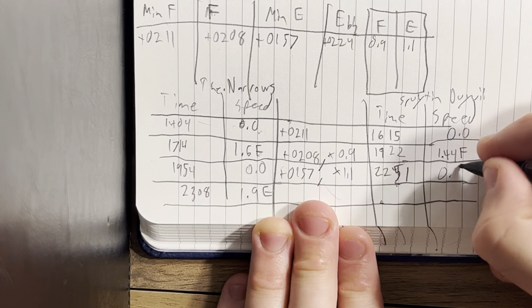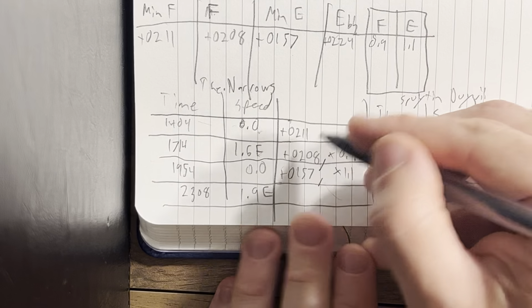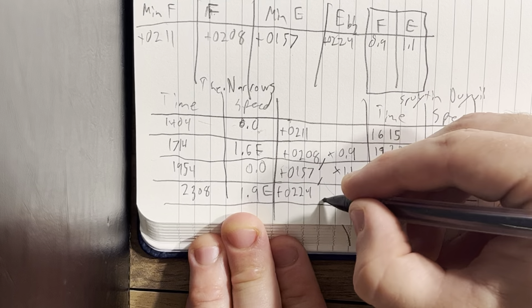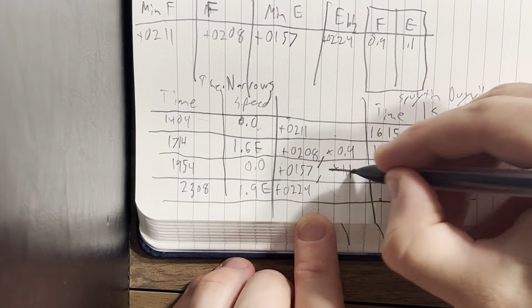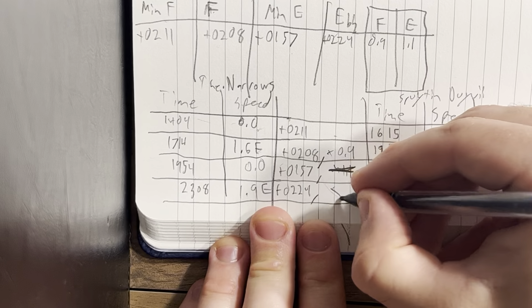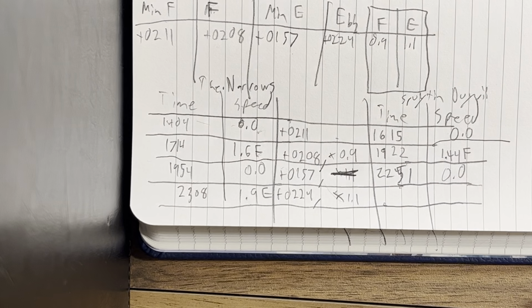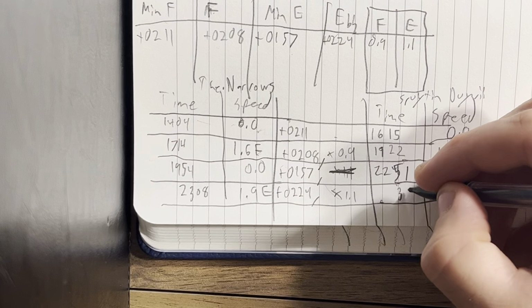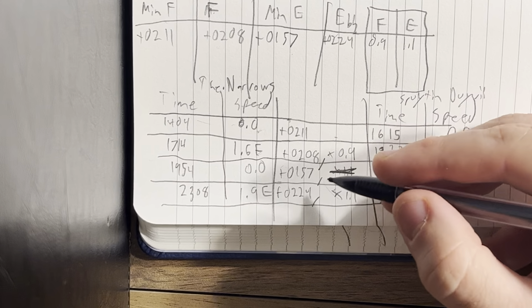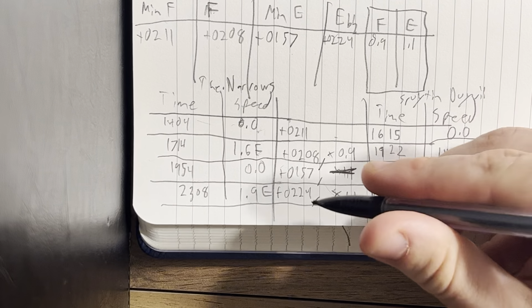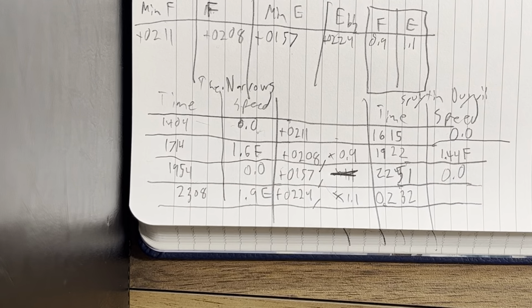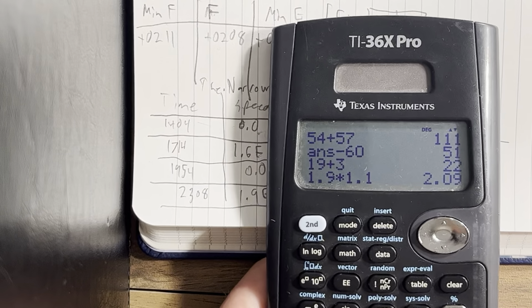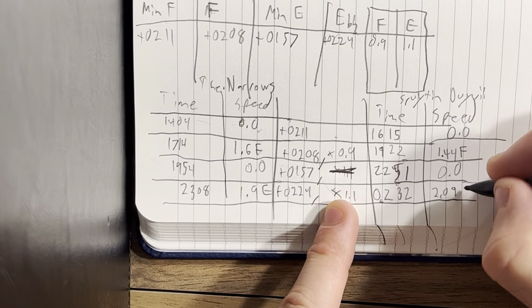22:51 at 0.0. And then we're going to have our ebb correction of 2 hours, 24 minutes. Oh, I shouldn't have written that because that's the minimum. And then we multiply that by 1.1. So 2 hours, 24 minutes plus 23:08, it's going to get 0232 at a speed of 1.9 times 1.1. 0.9 times 1.1. 2.09. Ebb.